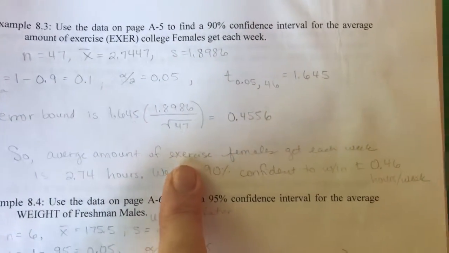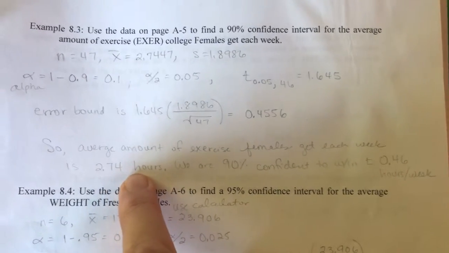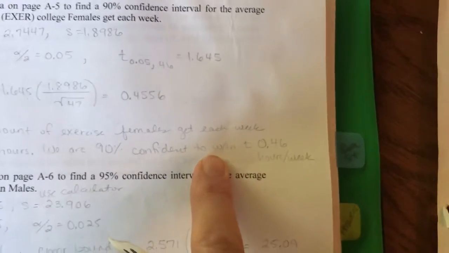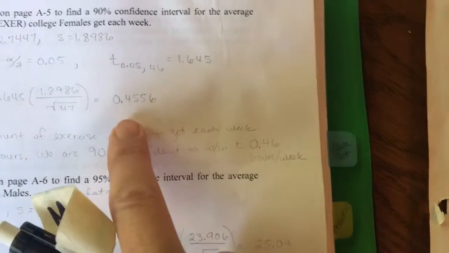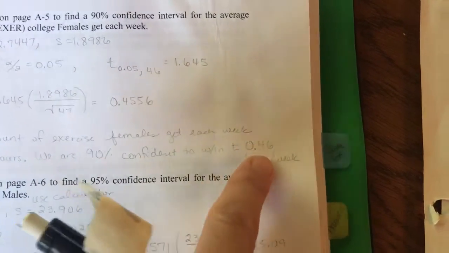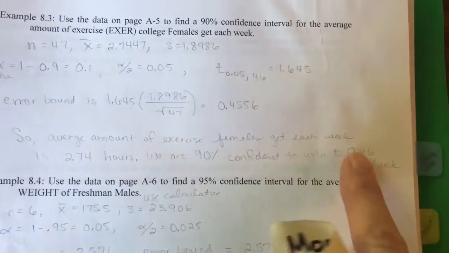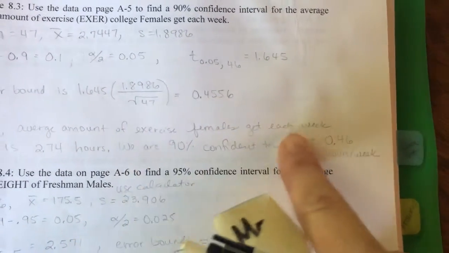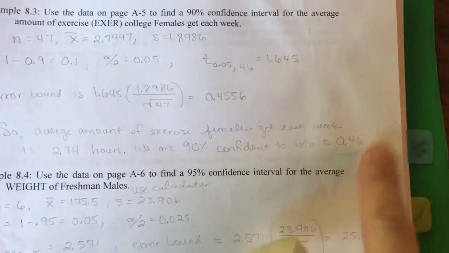So the average amount of exercise females get each week is 2.74 hours. I got that. That's my mean. We are 90% confident to within, and you could say here, give or take, plus or minus, 0.46. That's what we just found right there. I did round that off just a little bit. Hours per week. So you have to be able to write a whole sentence of what we're looking at. Don't leave out the fact that we're talking about females and we're talking about exercising a week. We're not talking about a day, all right? And so those are all imperative numbers right there.